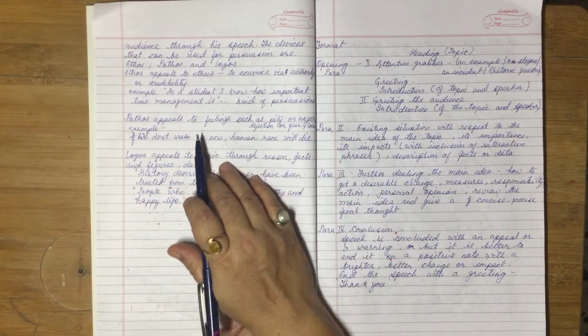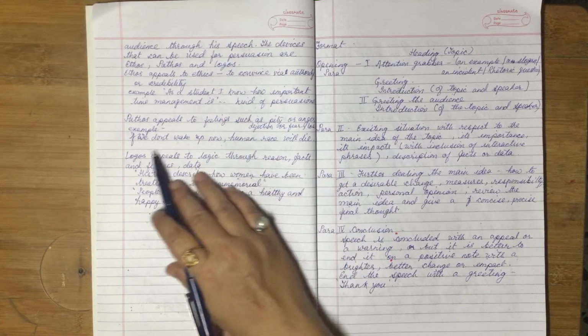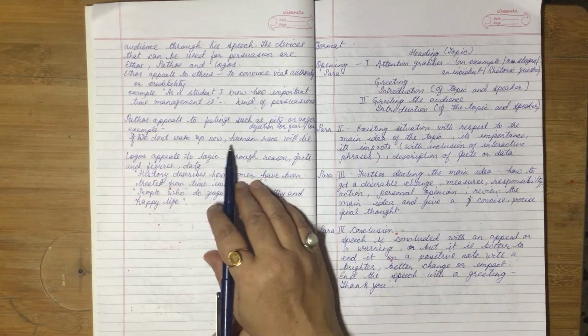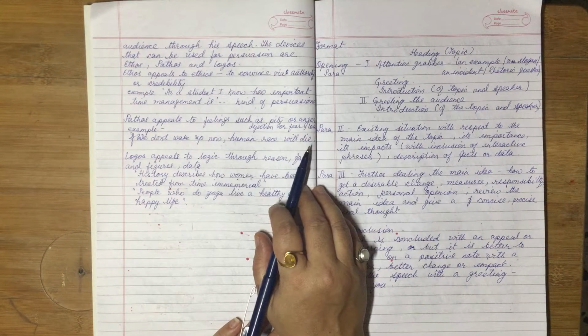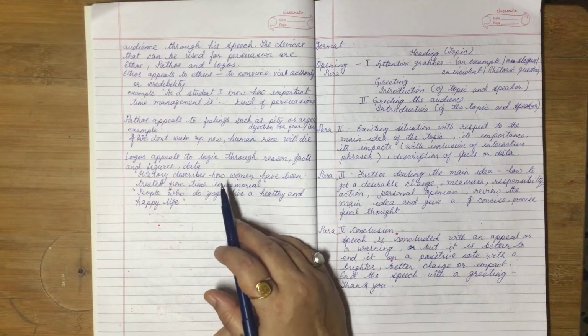Next is the use of pathos, which brings out the feelings. If we do not wake up now, the human race will die. This creates a feeling of pity or anger or a fear of loss.